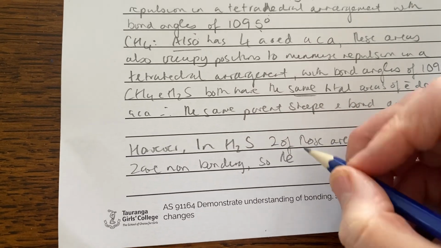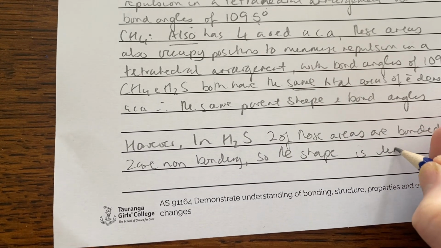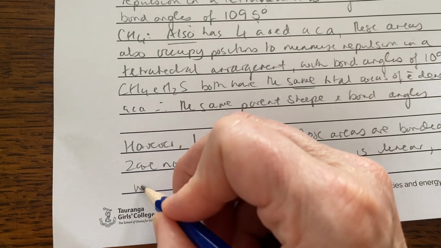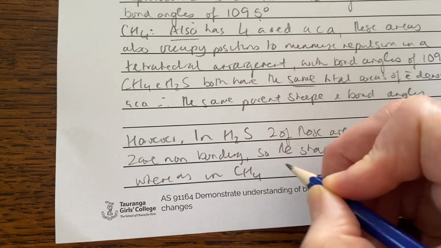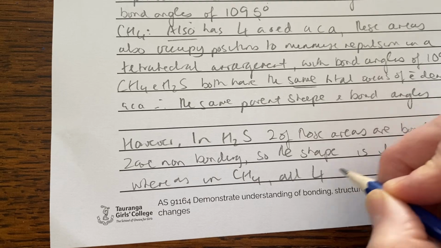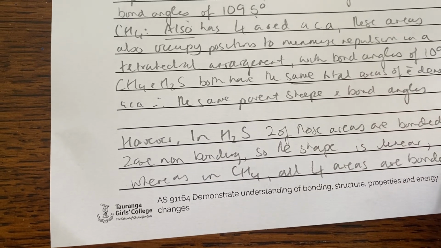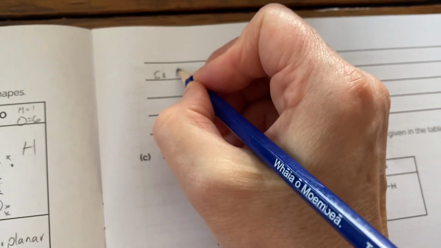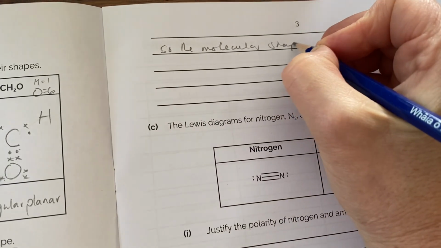So the shape is linear, whereas in CH4, all 4 areas are bonded. So the molecular shape is tetrahedral.